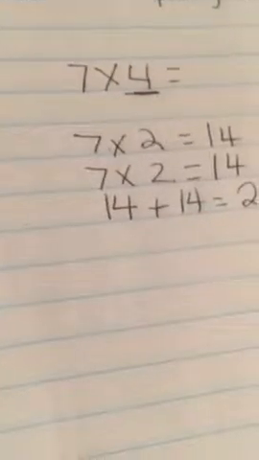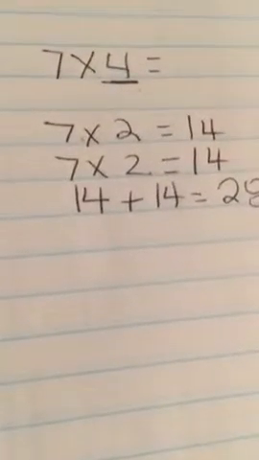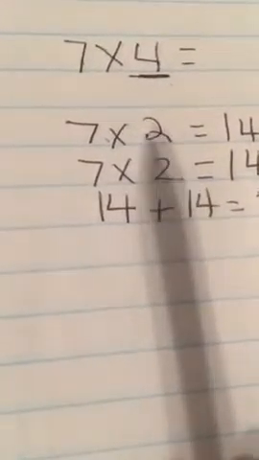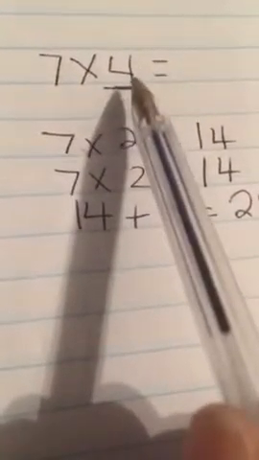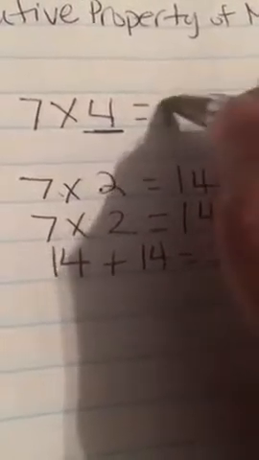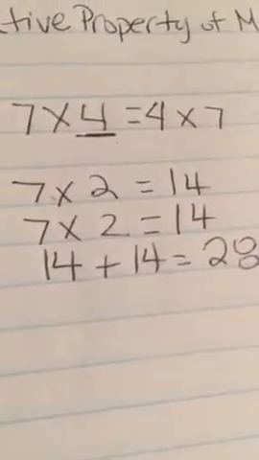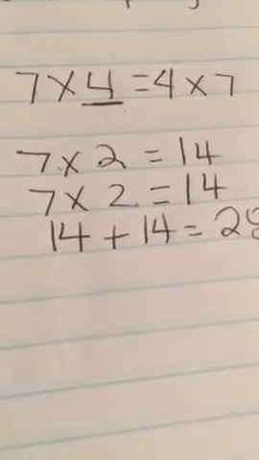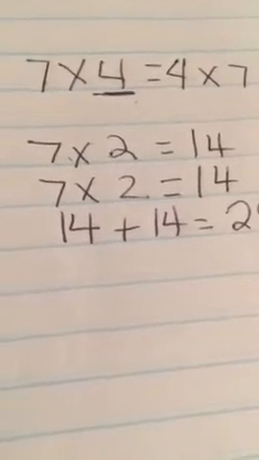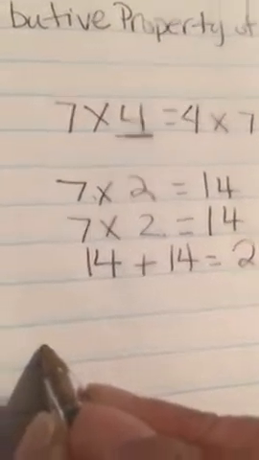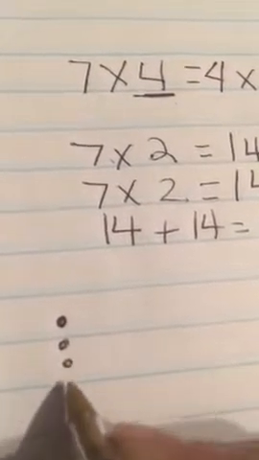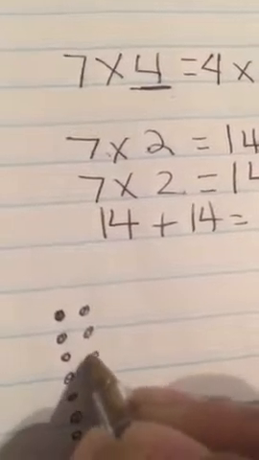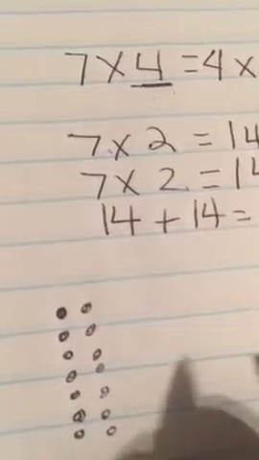The way I could do this using an array is, if you know about the commutative property, which we did talk about, 7 times 4 is the same as 4 times 7. So it's the same thing. So I could either do 4 groups of 7 or 7 groups of 4. So if I do 7 groups of 4, I would do 1, 2, 3, 4, 5, 6, 7.